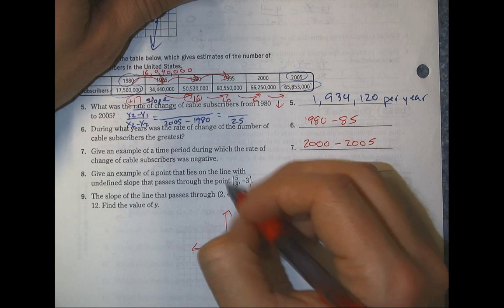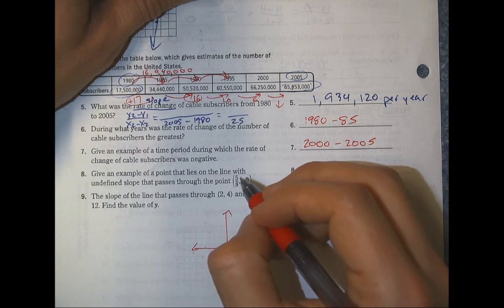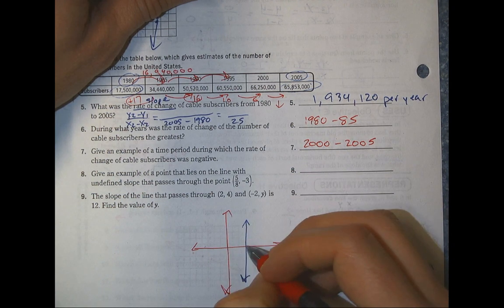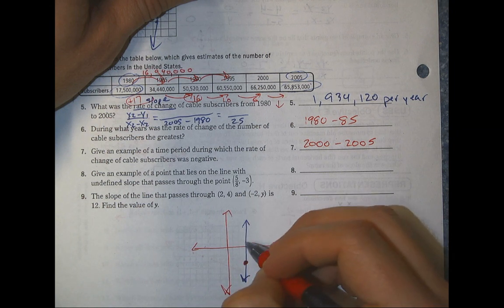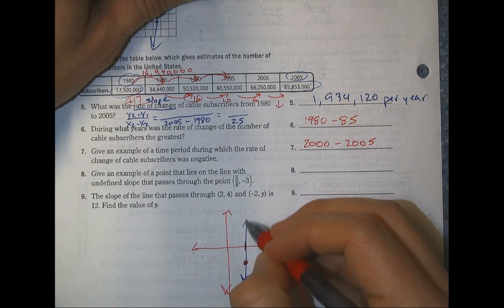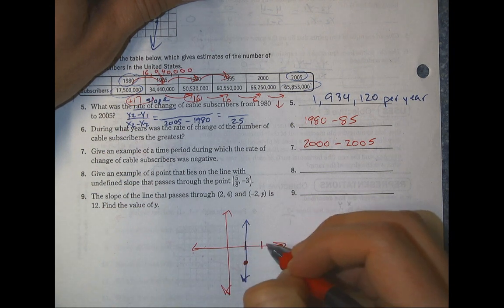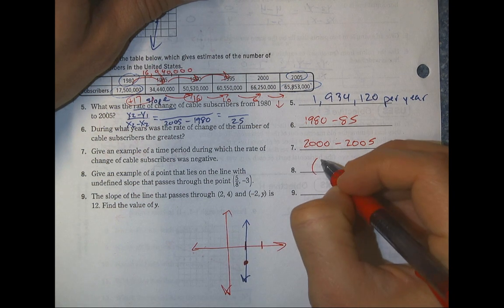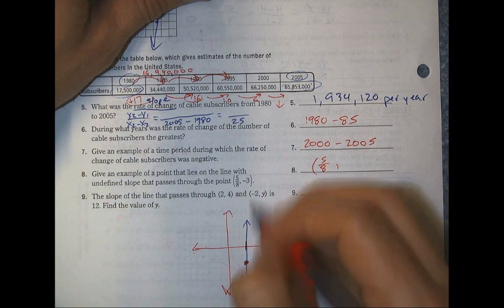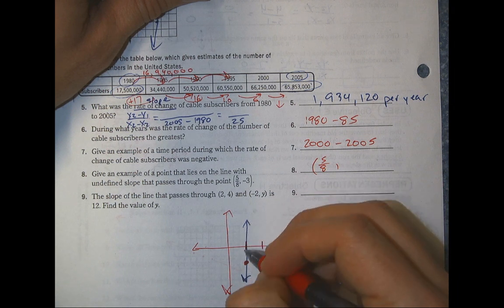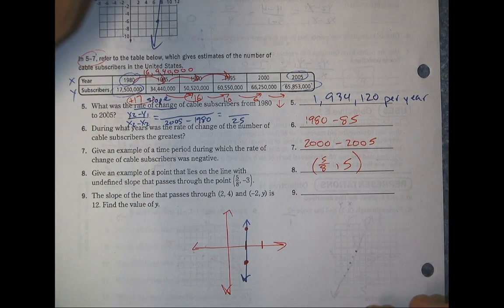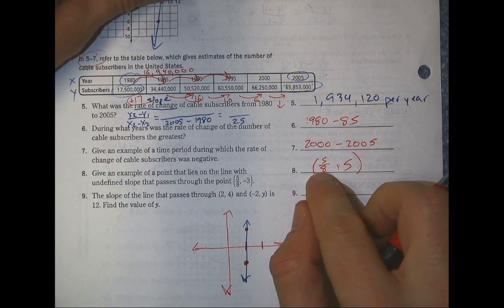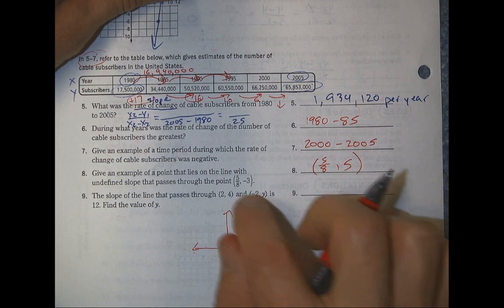So I'm looking at this point. If I'm going to give another point that's on this line, so if we were just going to estimate, 5/8, negative 3, it's somewhere down here. So my x value here, from left to right, is 5/8. So no matter where else I go on this line, that's not going to change. It's not going to get bigger or smaller. So my x value still has to be 5/8 if I'm on this undefined slope line. But instead of going down 3, maybe I'm up here at positive 5. So any answer here would be good as long as your x value is 5/8 and then your y value is something other than negative 3.